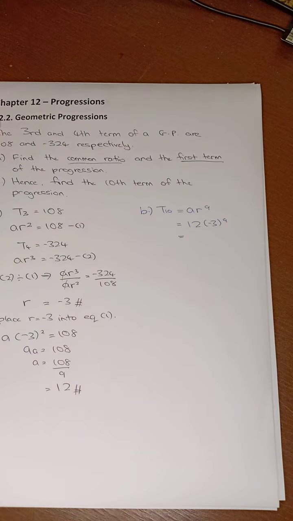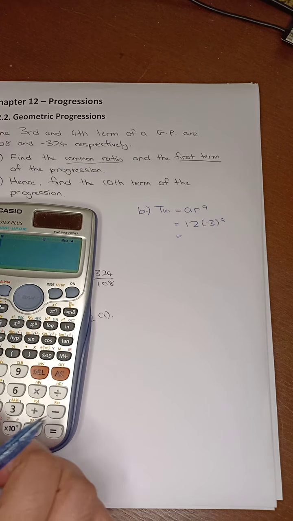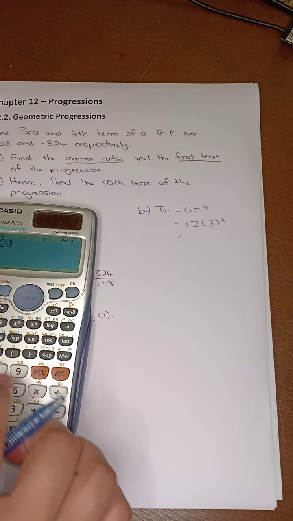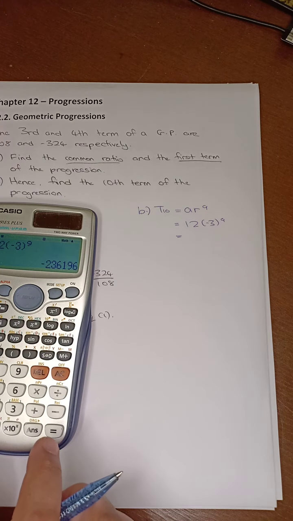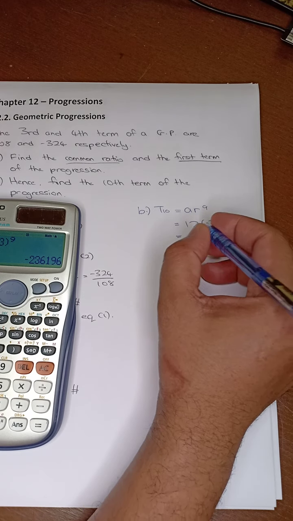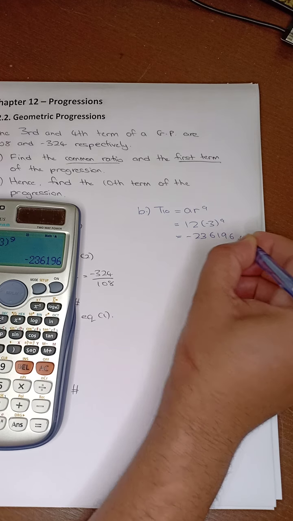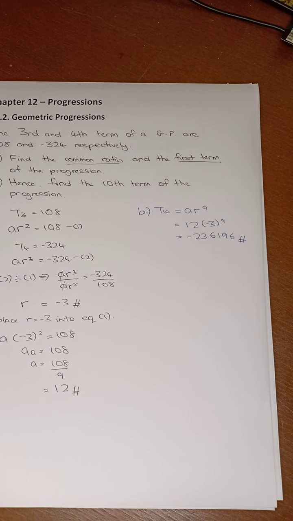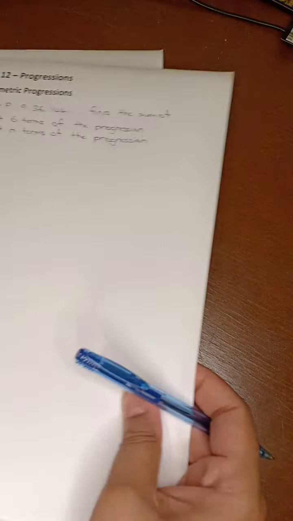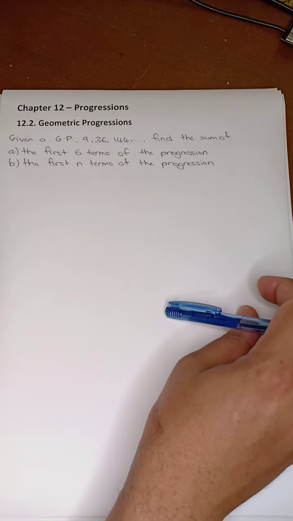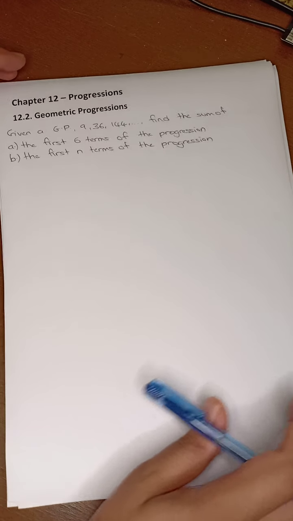I'll use the calculator to solve this. Open bracket, negative 3, close bracket, to the power of 9. The answer is negative 236,196. That will be your 10th term. Okay, moving on to the next question. Let me arrange so that you can see the paper, the question clearly. Okay, I think it should be good.